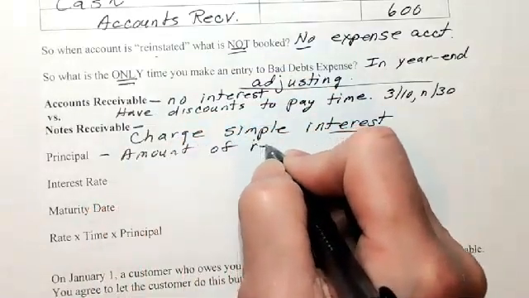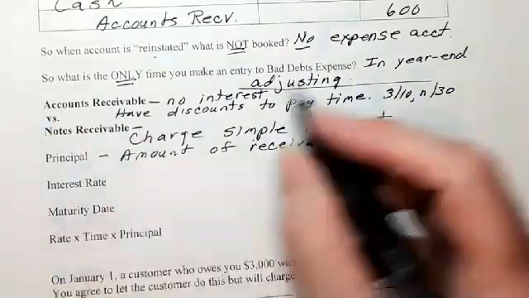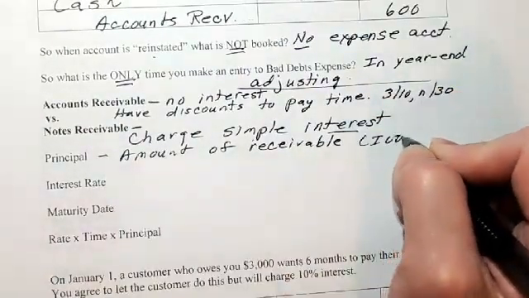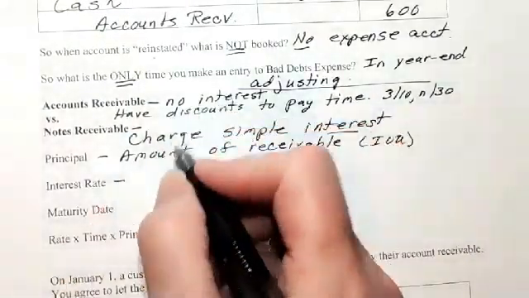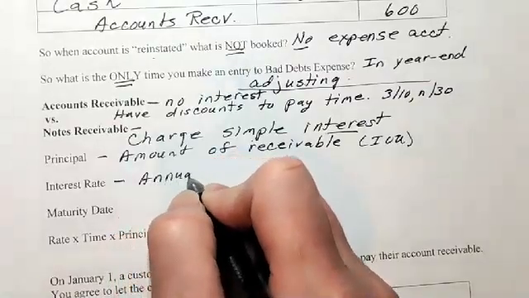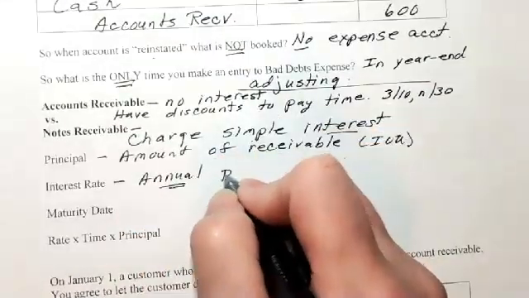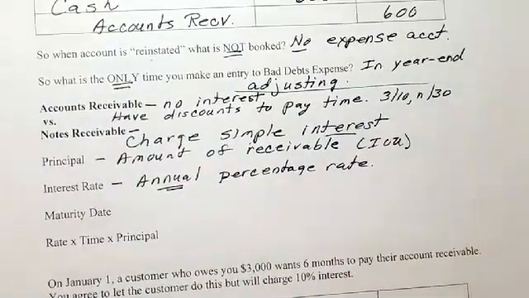This is a receivable, i.e. the amount of the IOU, but again, this is they owe us. The interest rate is the percentage charged, and the key here is it's the annual percentage rate. It always has to be annual.